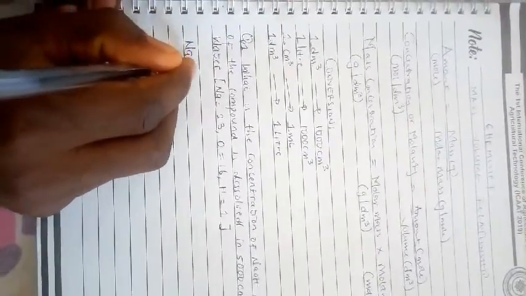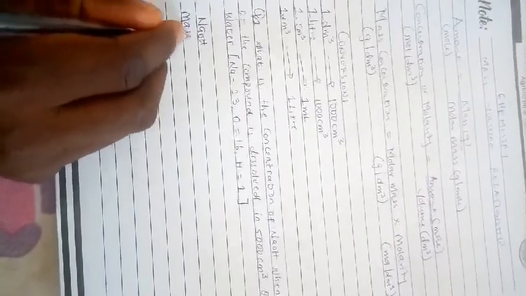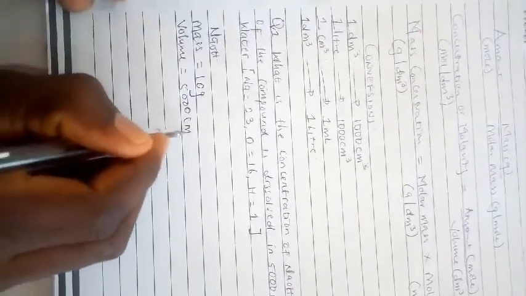So first of all, let's bring out our variables and see how we can get our concentration. We have a compound which is sodium hydroxide. Then secondly, they gave us mass. Our mass is 10 grams. They gave us volume as well. We have volume to give us 5000 cm cube.